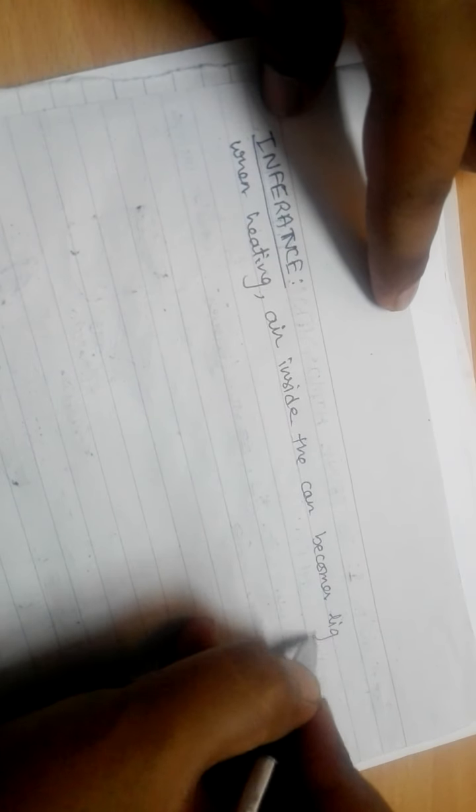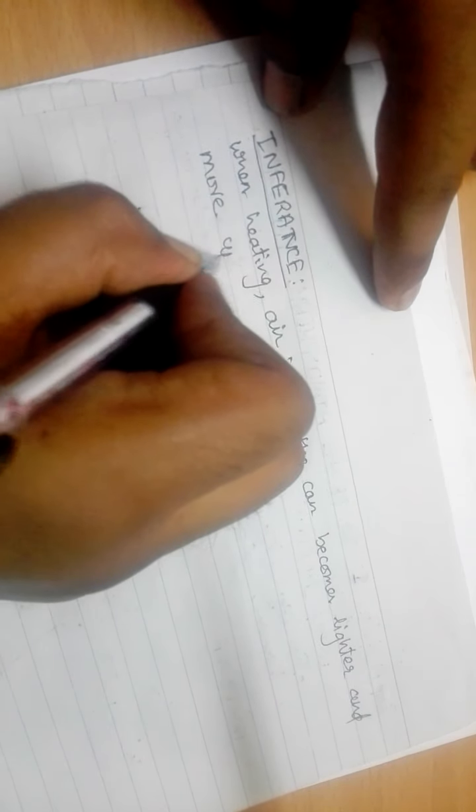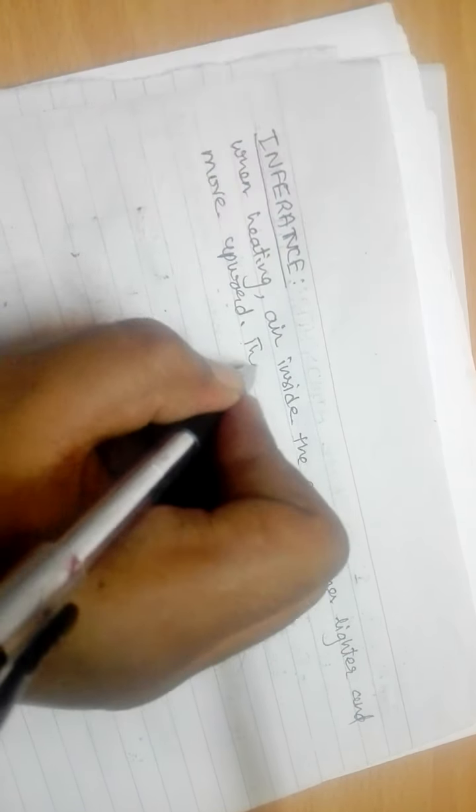When heating, air inside the can becomes lighter and moves upward. The space in the can is occupied by water vapor. I'm writing the same thing that I explained earlier. It's not anything new.